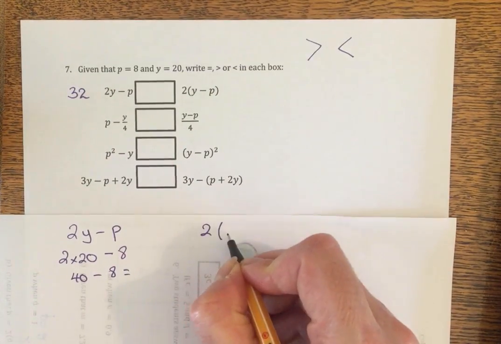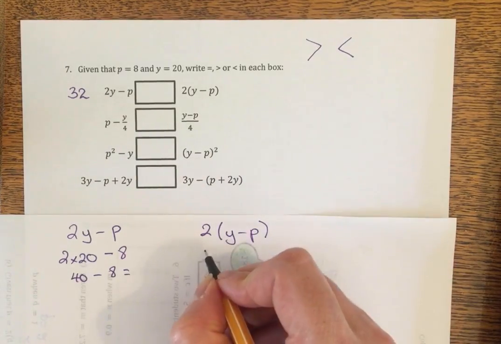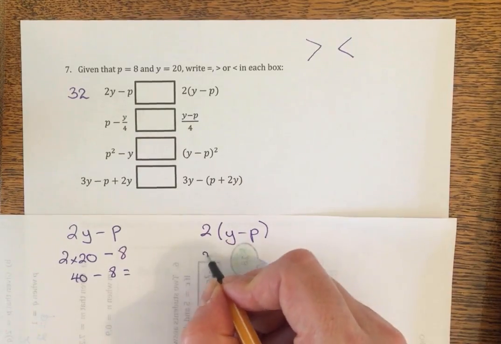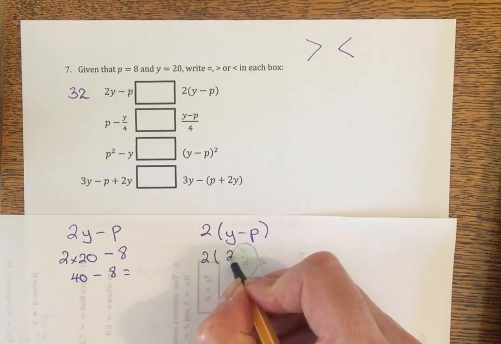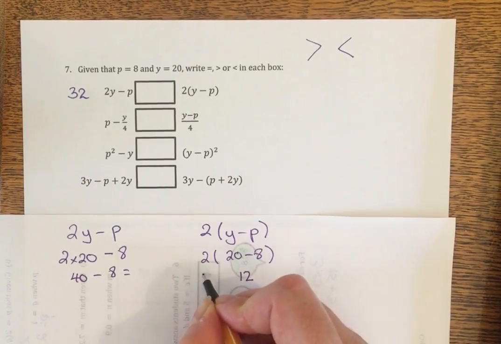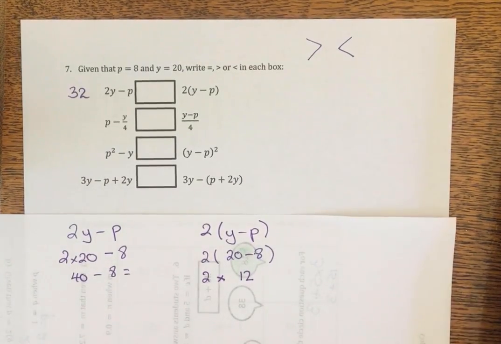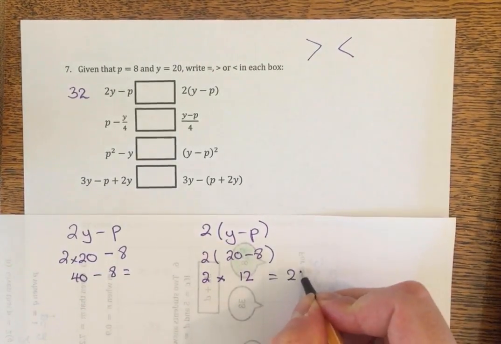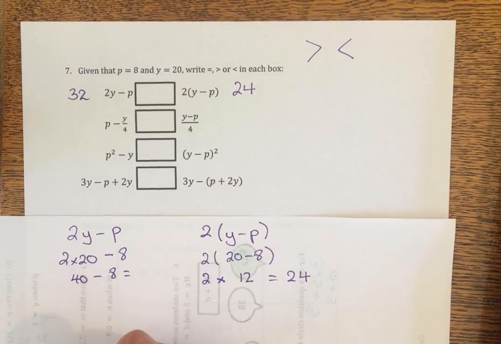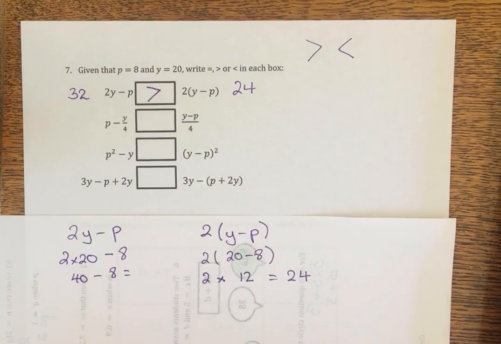Now my other one is 2 times (y minus p). So with BIDMAS, I do the brackets first. So the brackets are 20 minus 8, which is 12. So now I've got 2 times 12. Remember, when we've got a number outside of a bracket, it's multiply. So 2 times 12 is 24. So which is bigger, 32 or 24? My big side goes that way round.